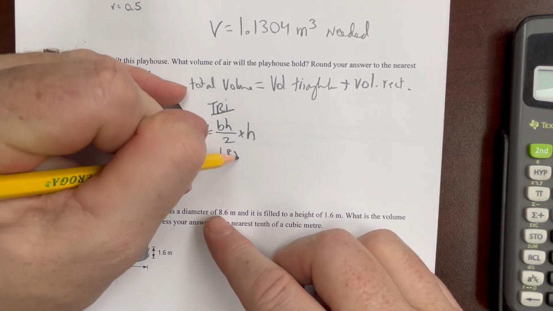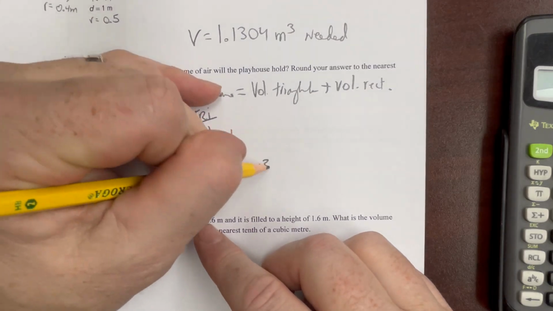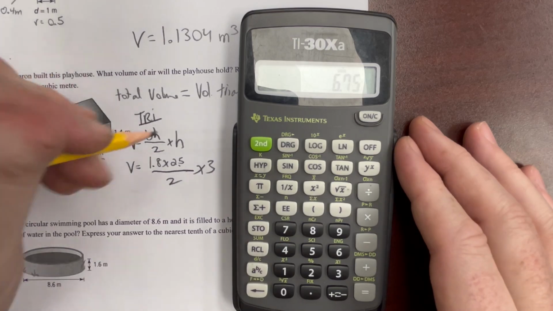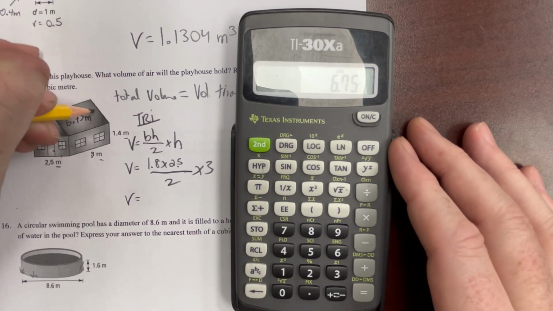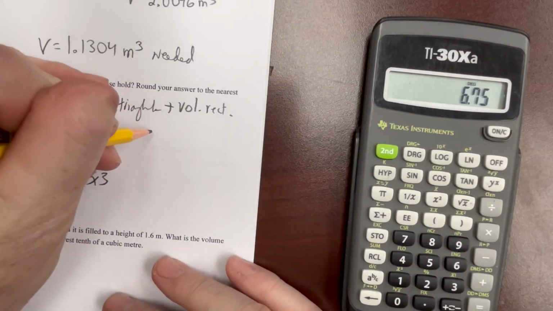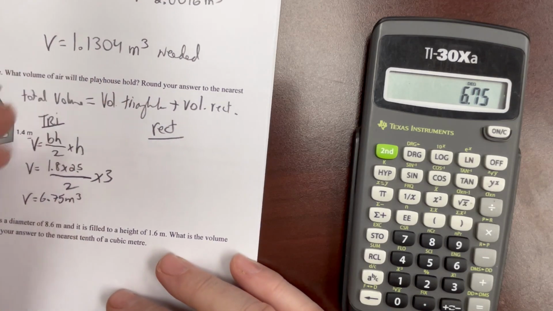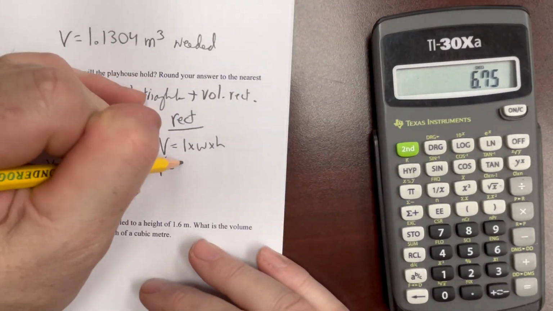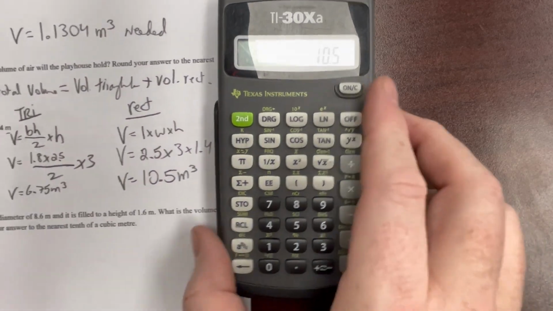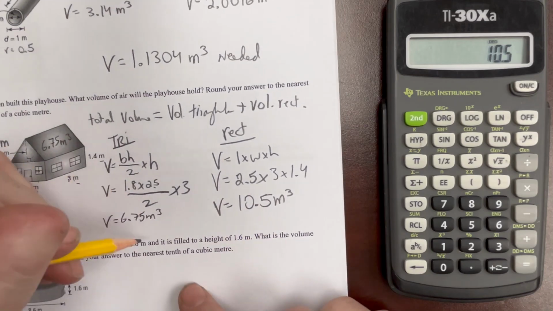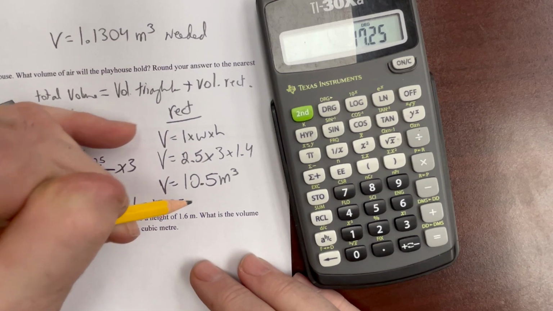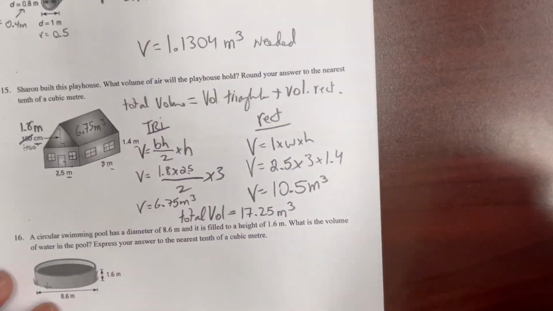So we've got 1.8 times 2.5 divided by 2, times 3. So it's 2.25 times 3. The volume of this triangular part is 6.75 meters cubed. Now for the bottom, the rectangular prism, it's 8.5 meters cubed. So back up here, I said I'm going to add those together to get my total, 15.25 meters cubed.